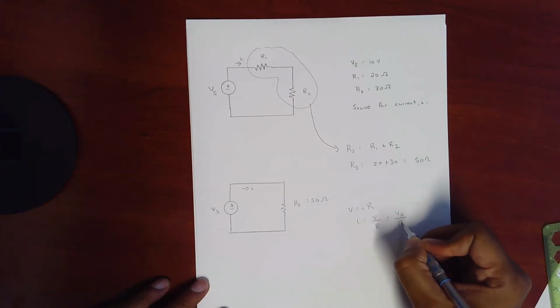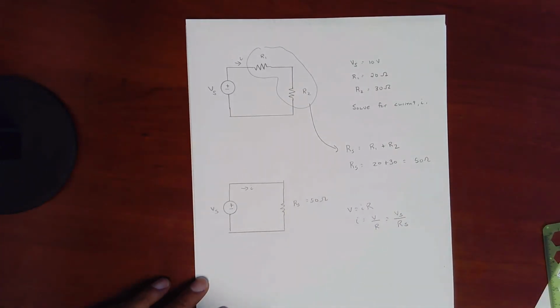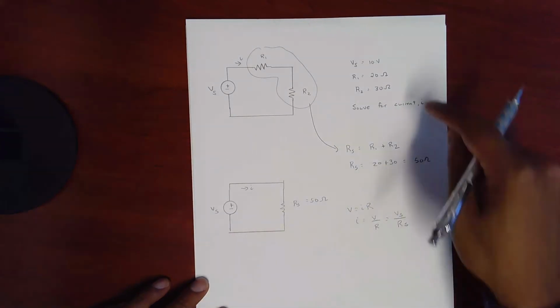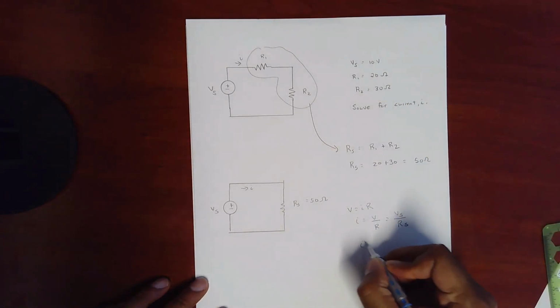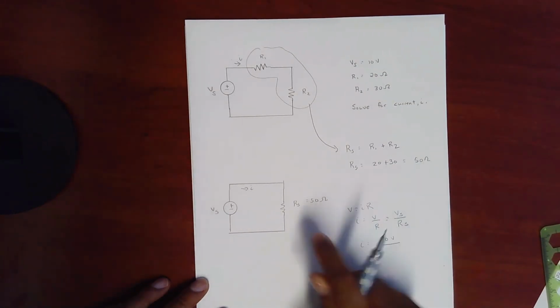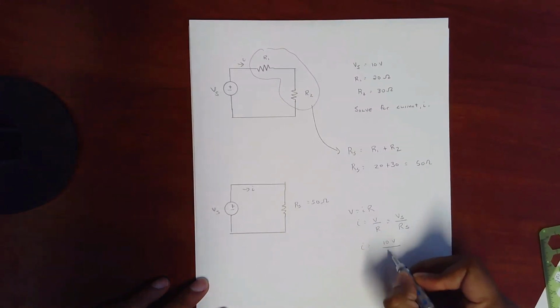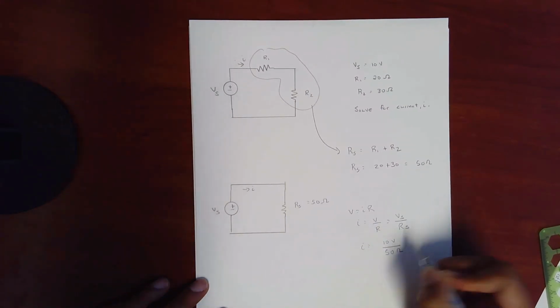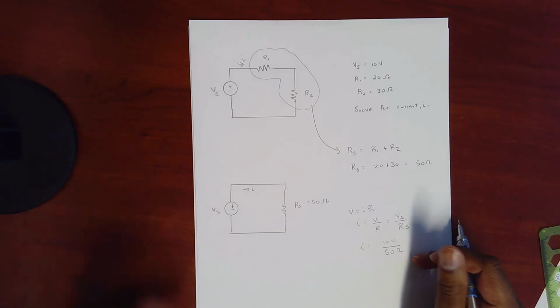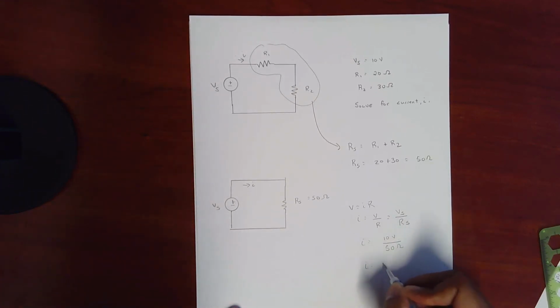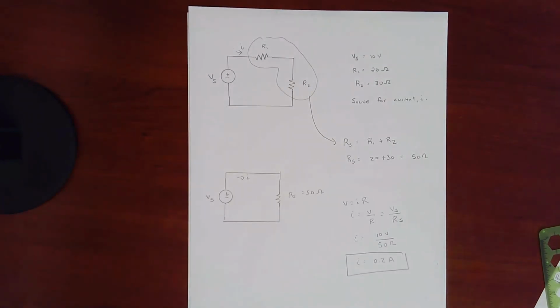VS over RS. So I is 10 volts over RS, which is 50 ohms. Right? 10 over 50, if you want to use a calculator, but you can really do this in your head, is 0.2 amps. And that's your answer, and that is your current.